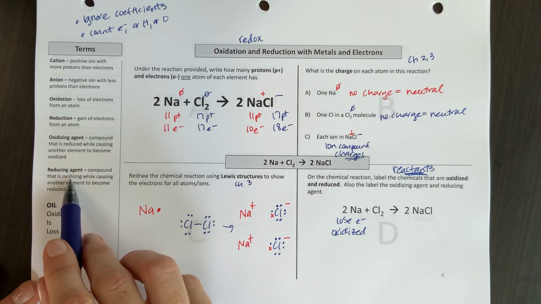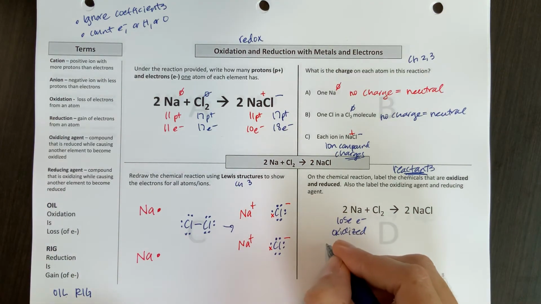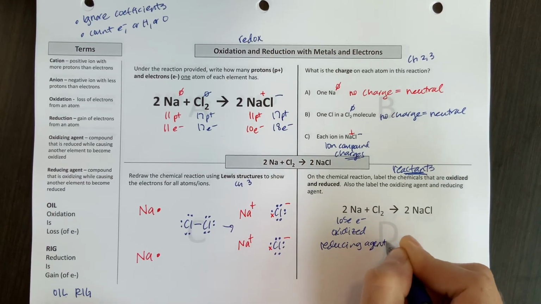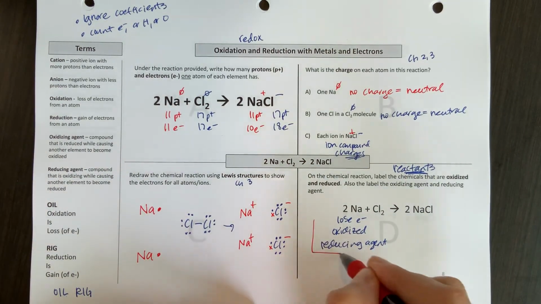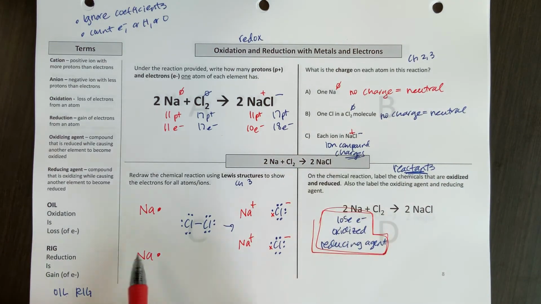Reducing agents are oxidized and they help something else become reduced. So this is a reducing agent, and again, red would be better for all of this. Reducing agent because it's donating those electrons over to help chlorine get reduced.